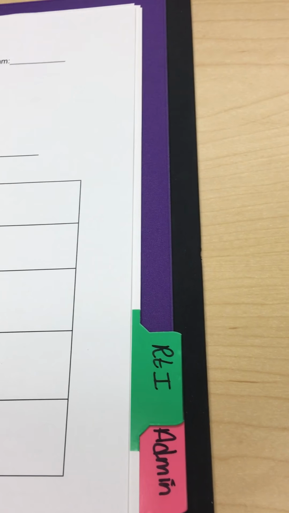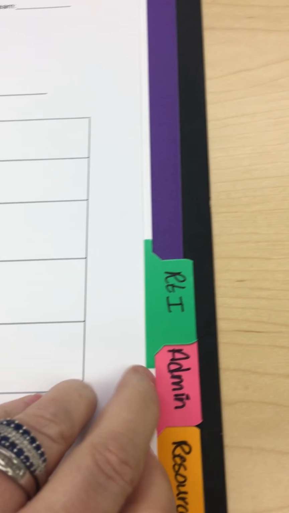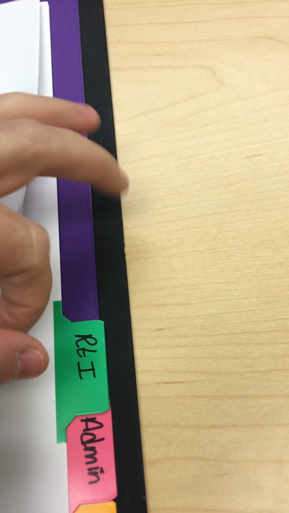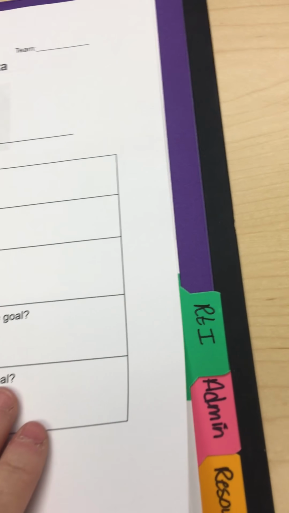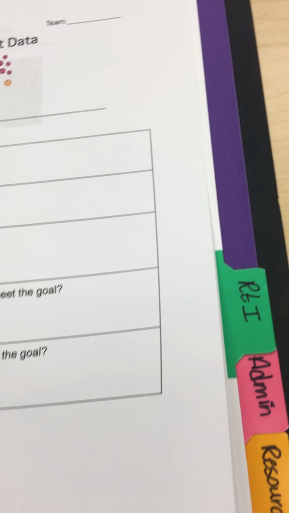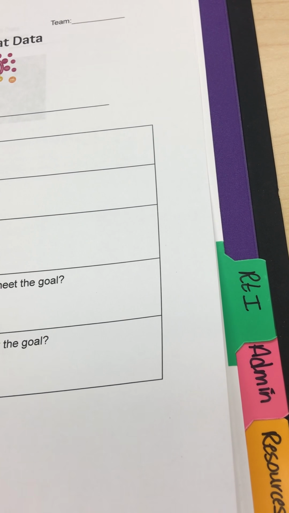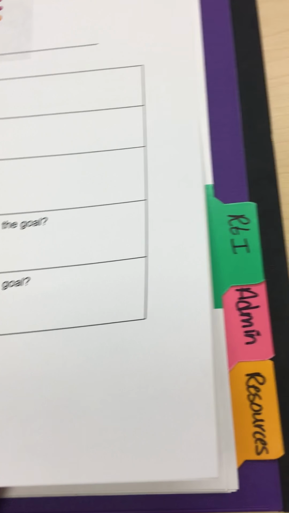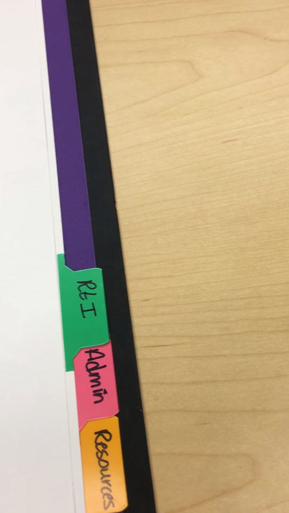And then we have a tab for RTI. Anytime they feel like they want to get together and talk about the grade level students as a whole, or if someone has a need to collaborate with their peers on some intervention ideas for a student, that would of course fall behind there.